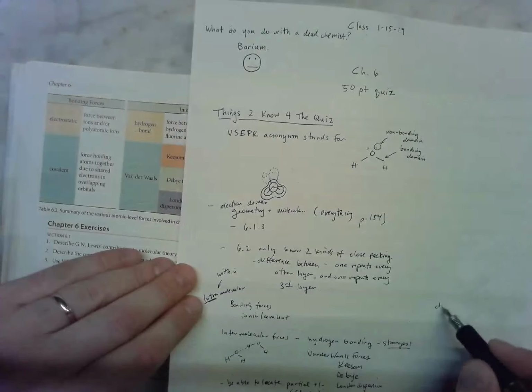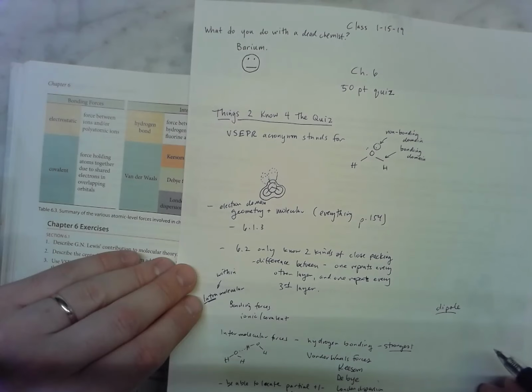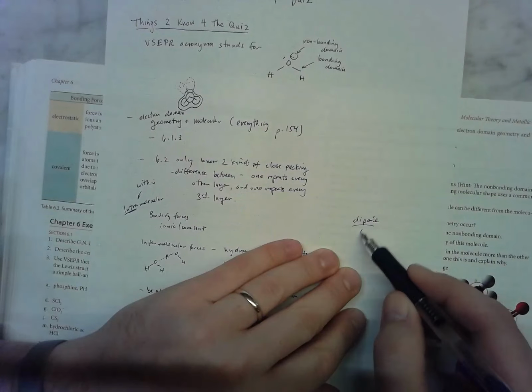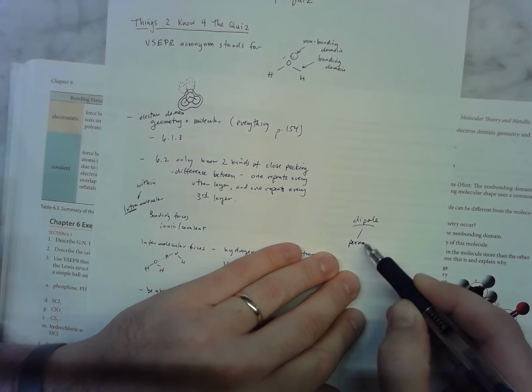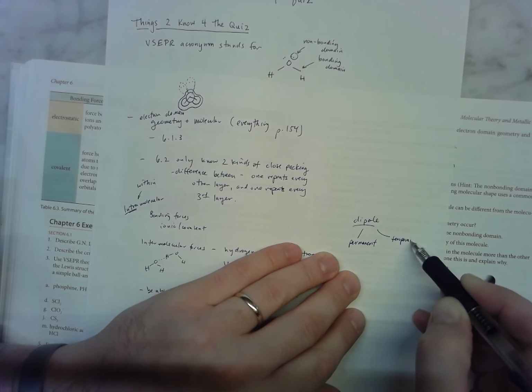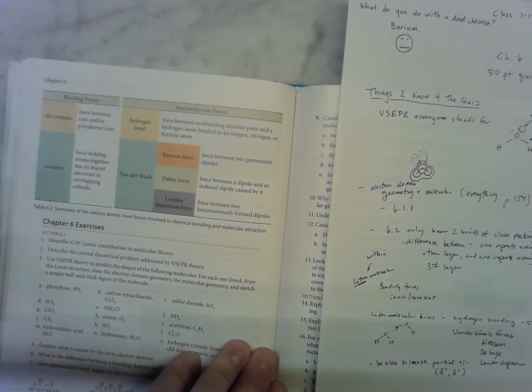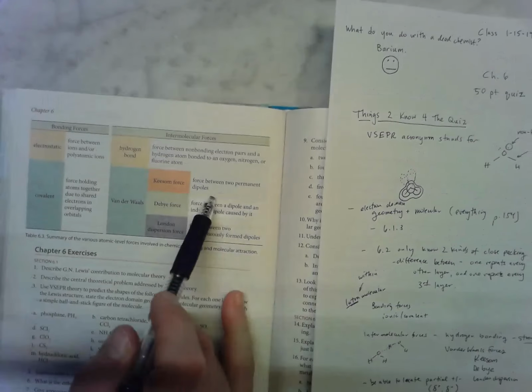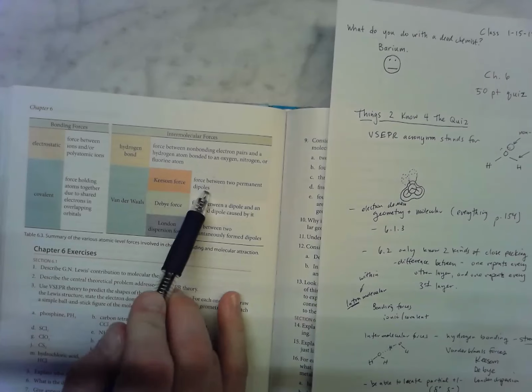Remember, we need to know what a dipole is. Guess what? It's something with two poles. Pretty amazing. And of course there are permanent and temporary dipoles. All right, and so notice how similar these two are.